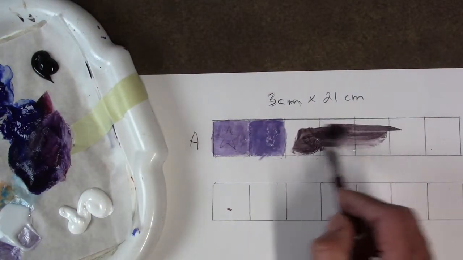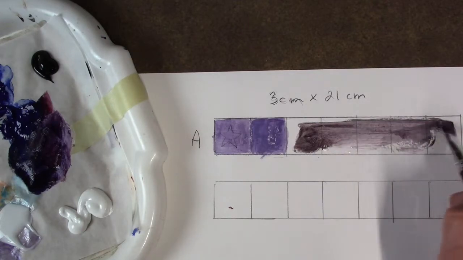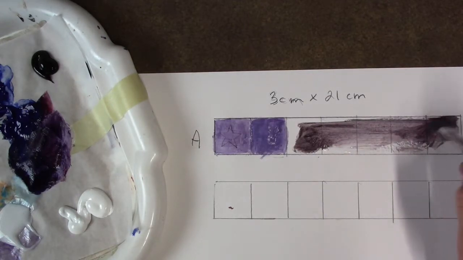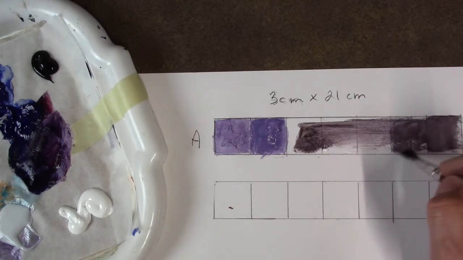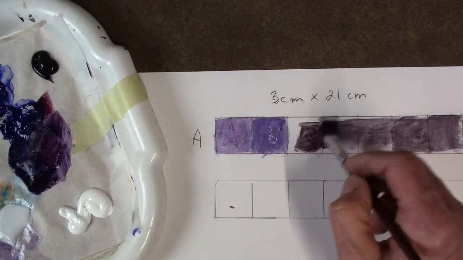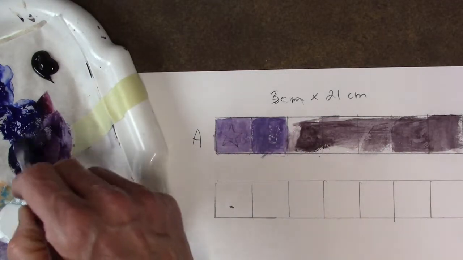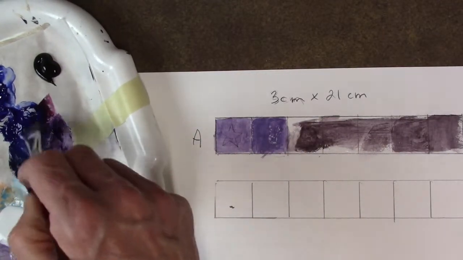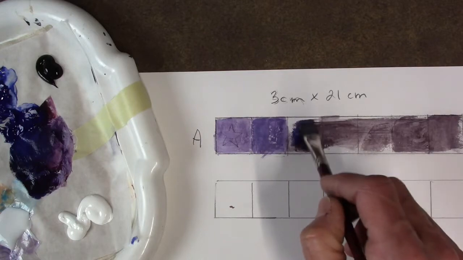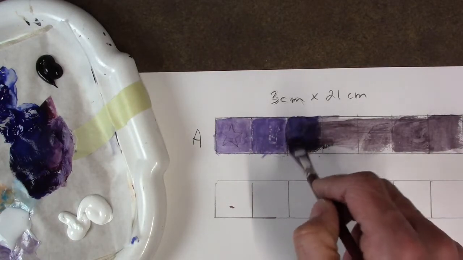Wow, that's really low intensity. That's almost to the point where it's like a gray. Well, that's okay. So I'm painting the rest of the boxes. You know what I'm going to do though? I changed my mind. I'm going to add a little bit more pure blue violet to box 3, because I'm just experimenting, I'm just playing.